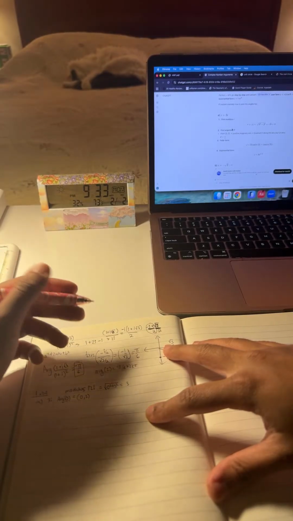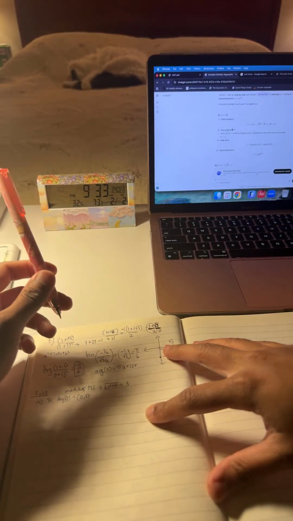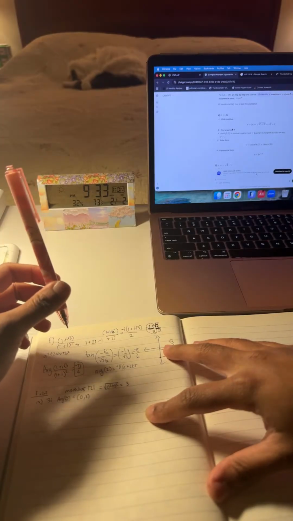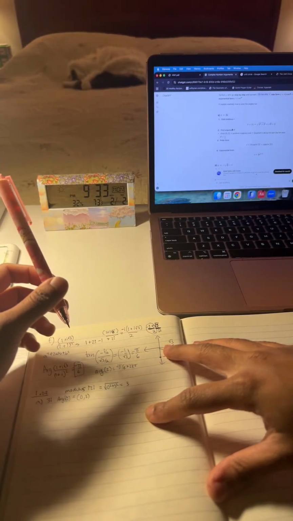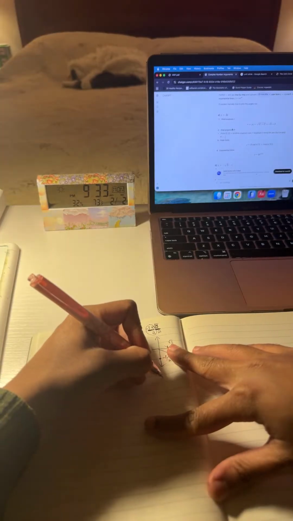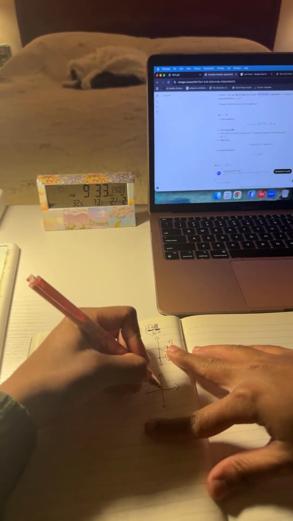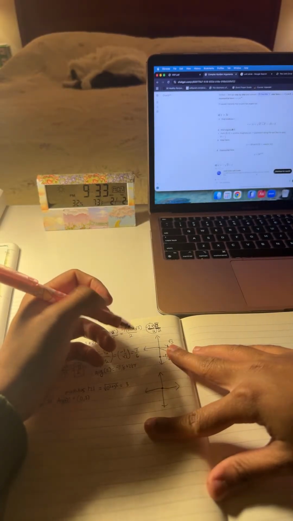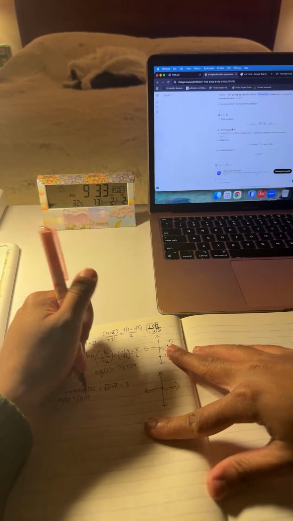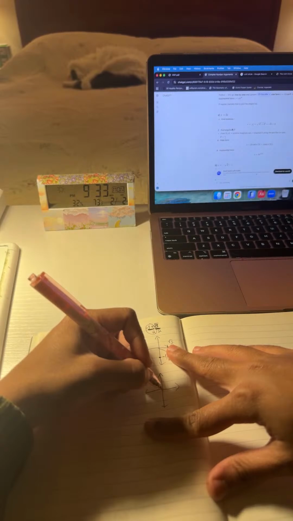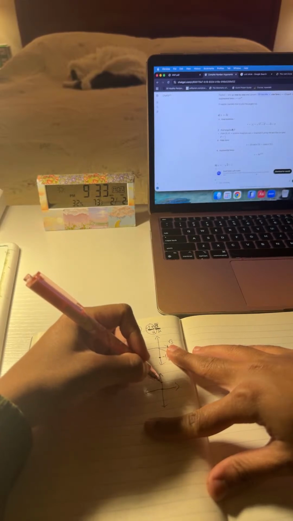So 0 for the x-axis and then 3 for the y-axis. It'll be like that, right?